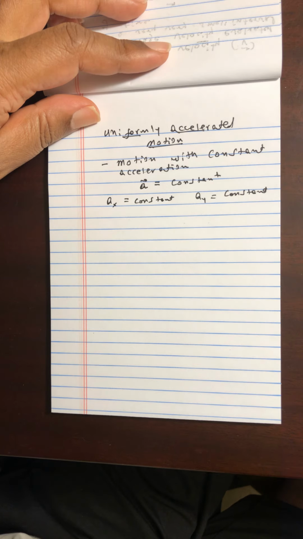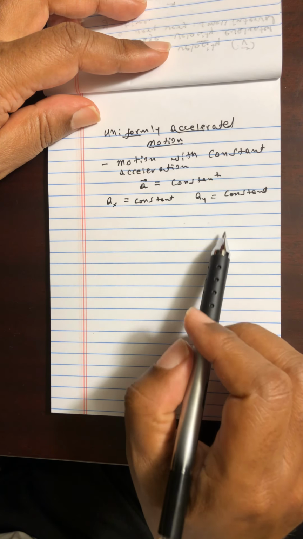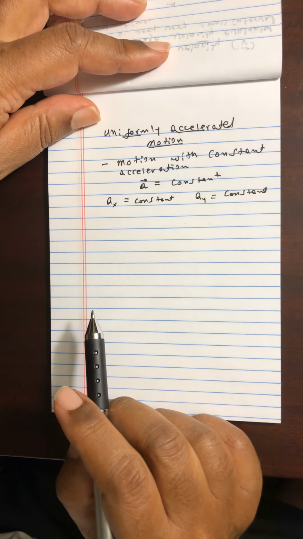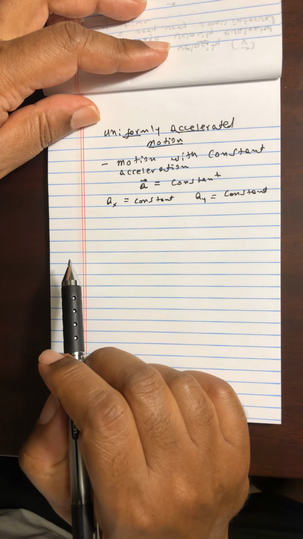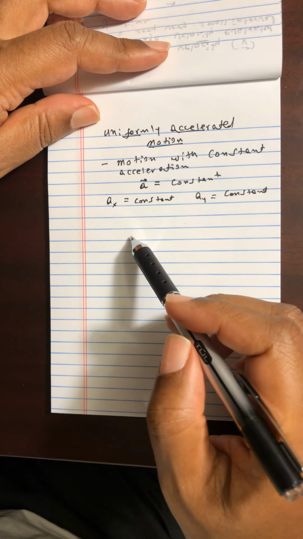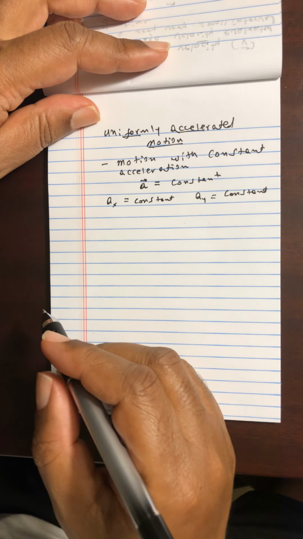So now we want to look at the equations of motion of a two-dimensional motion. Now, first let's note that the vertical motion and the horizontal motion are independent of each other. Okay, what that means is acceleration in the horizontal direction does not affect motion in the vertical direction, and acceleration in the vertical direction does not affect motion in the horizontal direction. What that means is we can treat the x motion and the y motion separately. Okay, so that's what we're going to do.